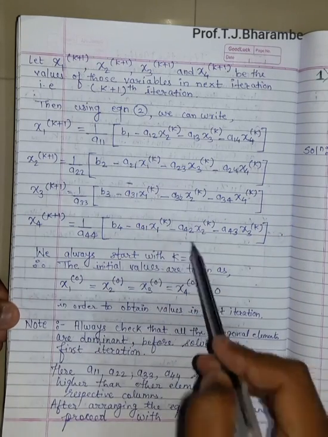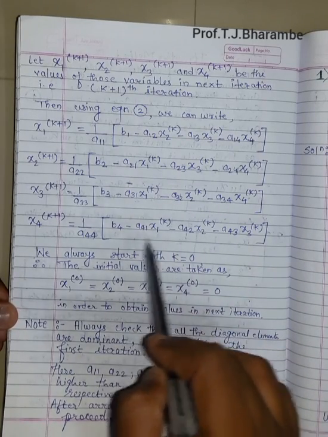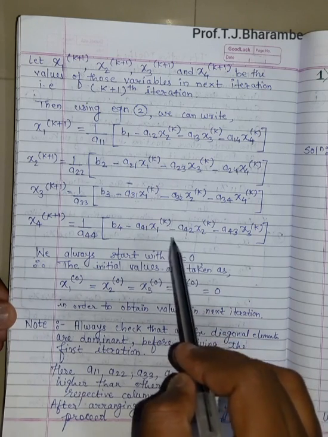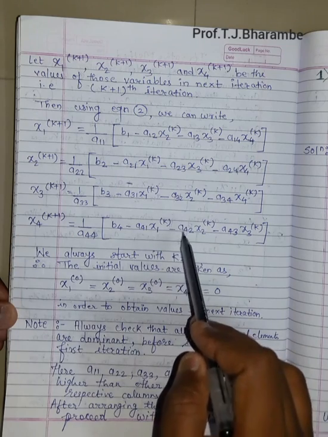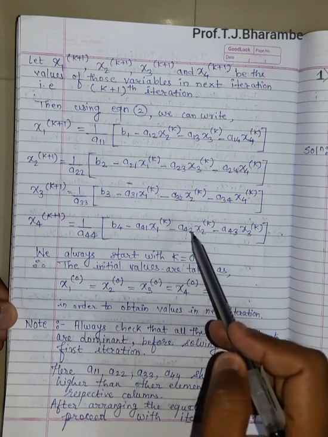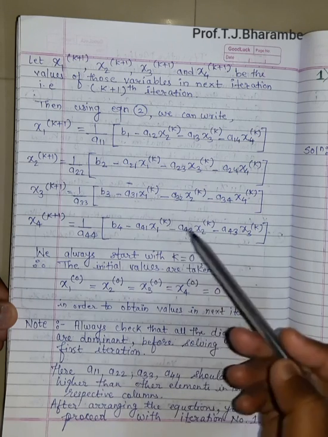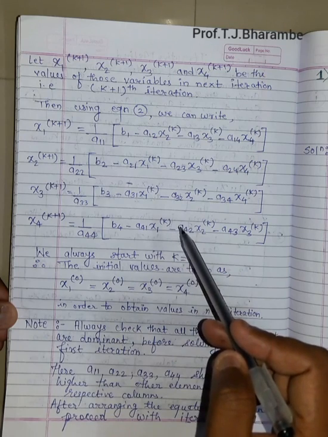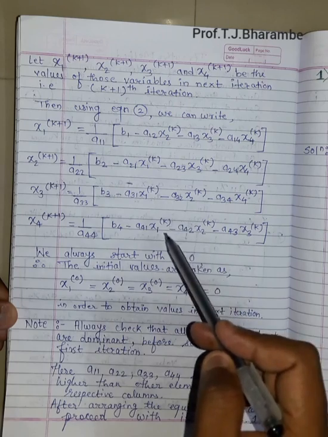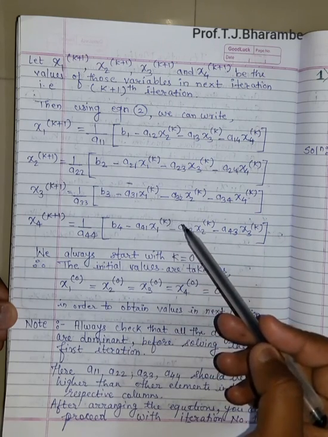Why is it called an iterative method? Because we have to apply the same formula again and again. At every iteration we have to apply the same formula again and again. In the numerical itself they will tell us up to which iteration to solve. If they ask you to solve up to the 5th iteration, then you have to stop at the 5th iteration. If they tell you to solve correct up to 3 decimal places, then you have to go on solving till the answer repeats up to 3 decimal places.